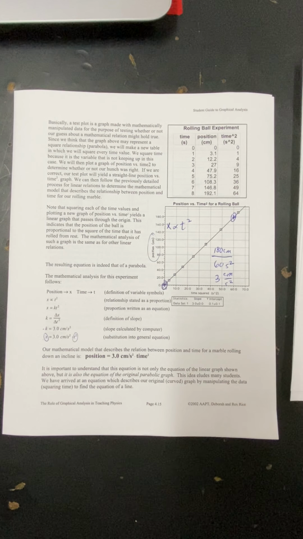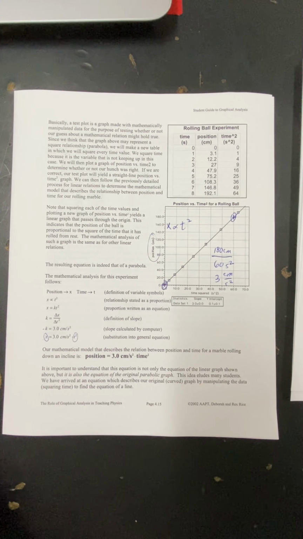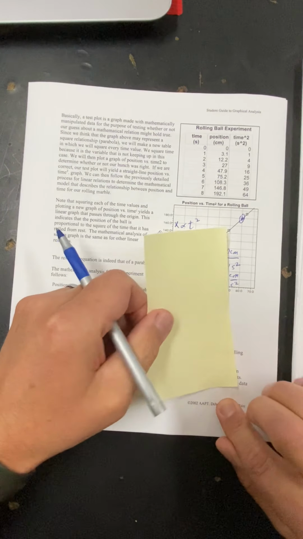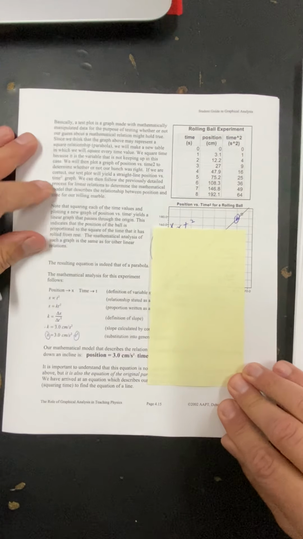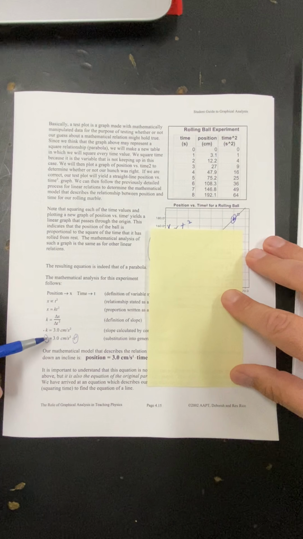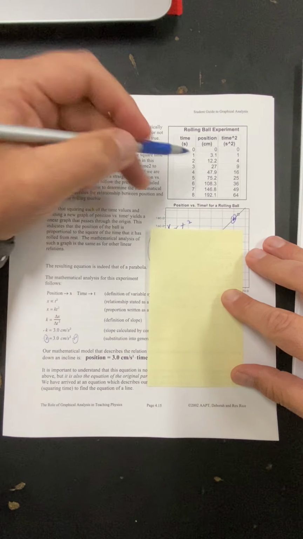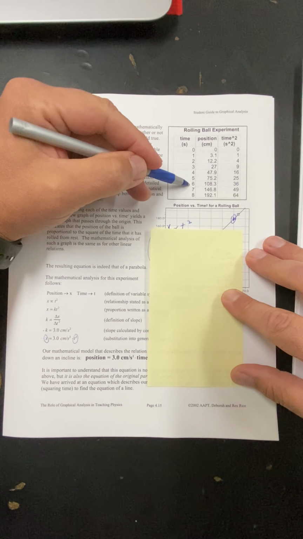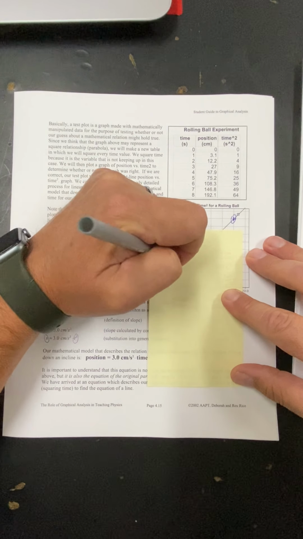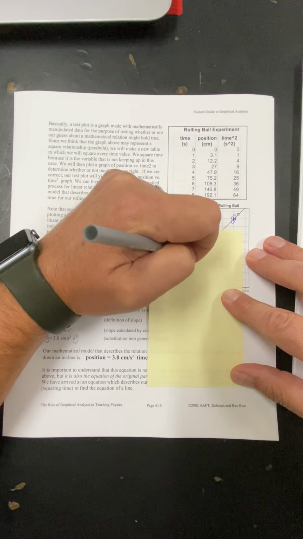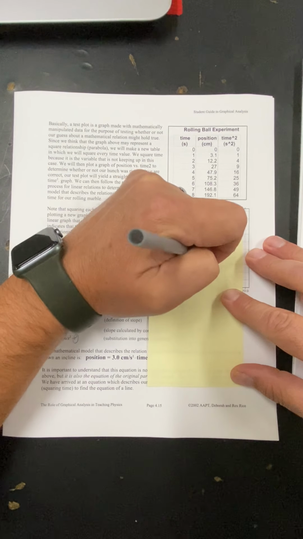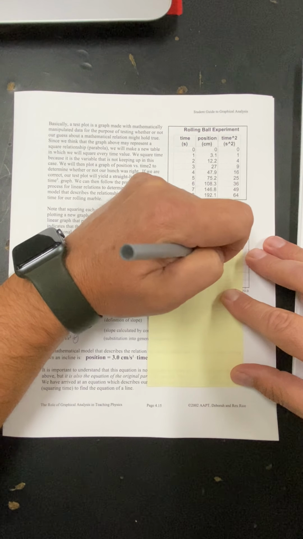Checking it. I should be able to take any time value, stick it into this, and get the right position out. So if I take 6 seconds, for instance, x equals my slope times 6 seconds.